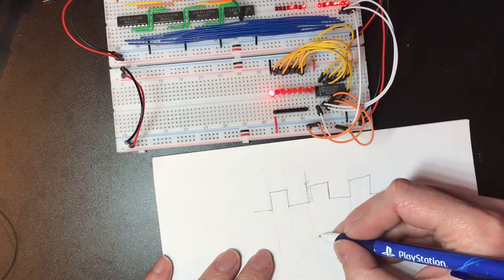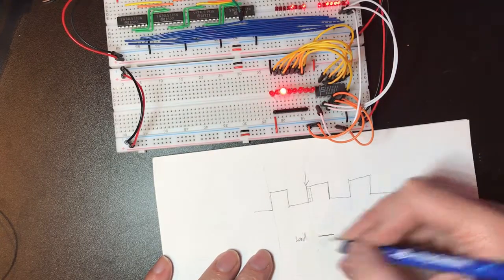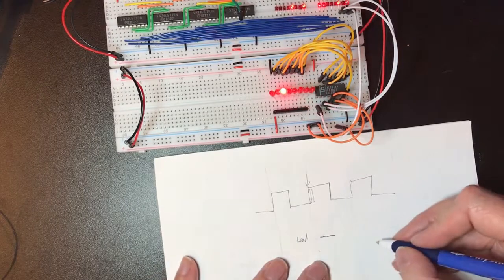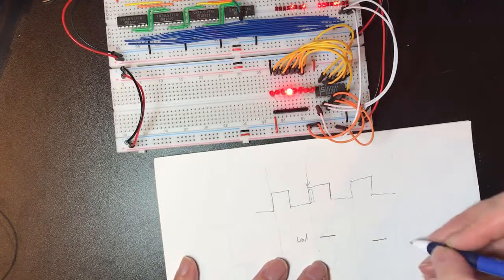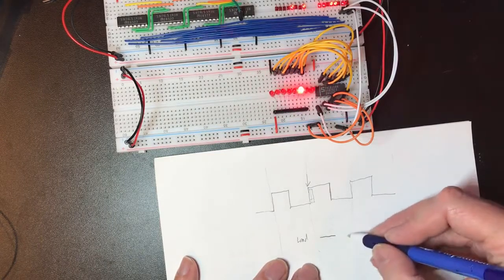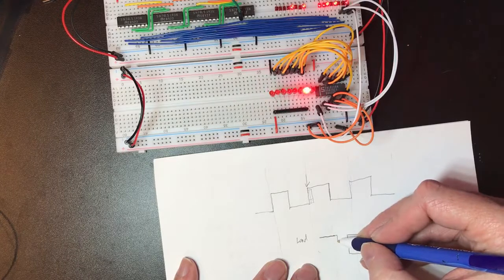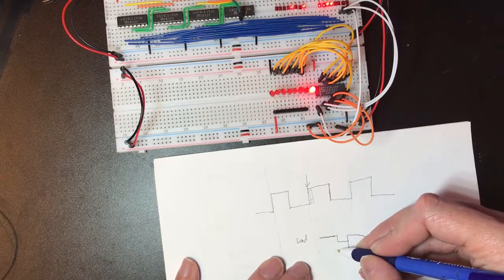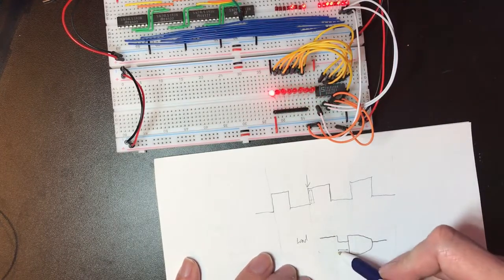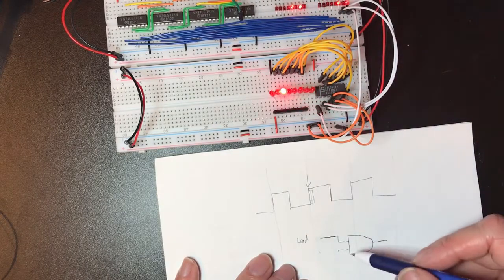we've got our load command here, and here's the load line into the chip. What we actually want is an AND gate, and we want to AND that with the inverse output from the clock over here.